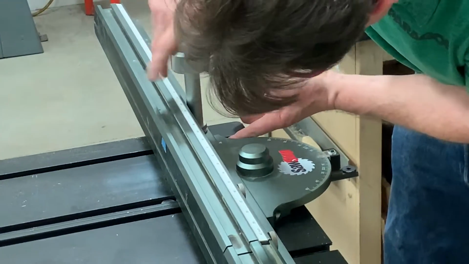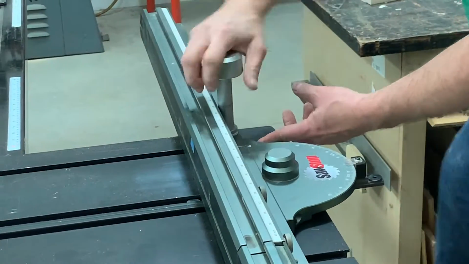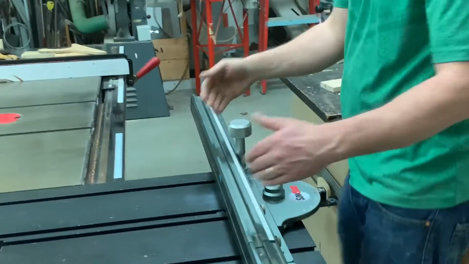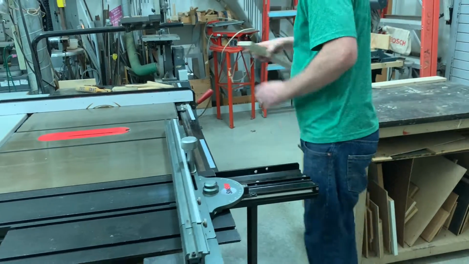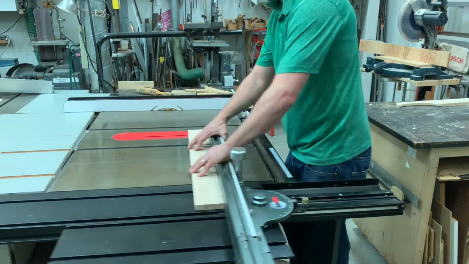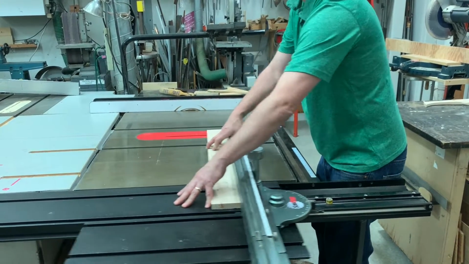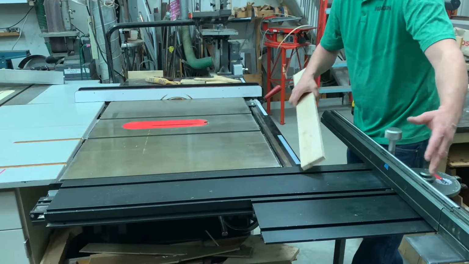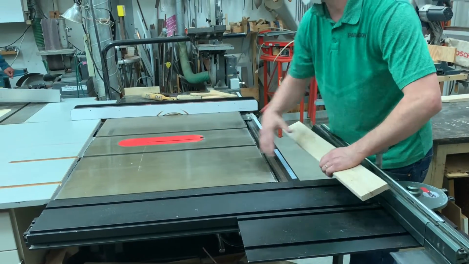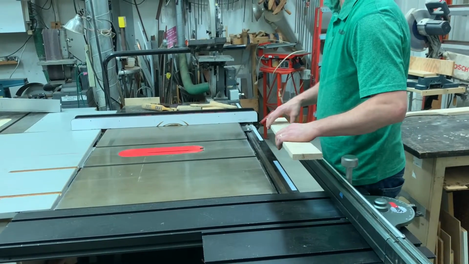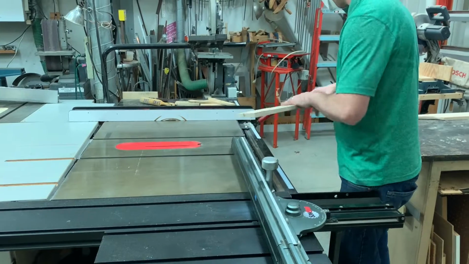Somebody missed this. Here it is, nice and tight. I want to also test it with a square if I'm doing any precision cutting. Now I can cut pieces off of the end of this. This whole thing slides. I can put a whole sheet of plywood on here and cut 15, 16, 17 inches. I can cut it however I want, right? Because I have this whole sled going with it.